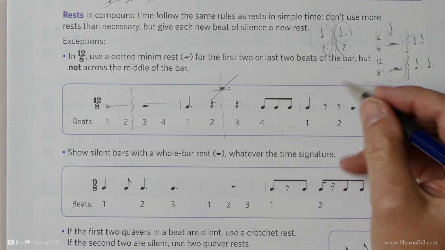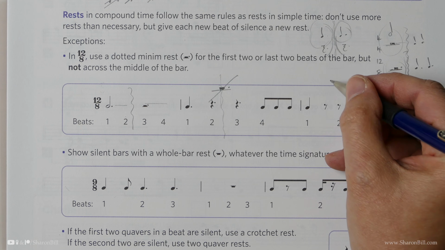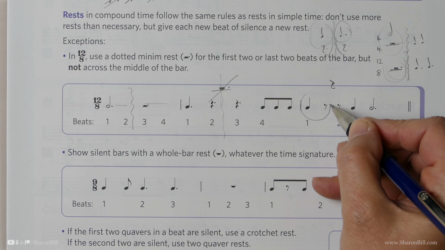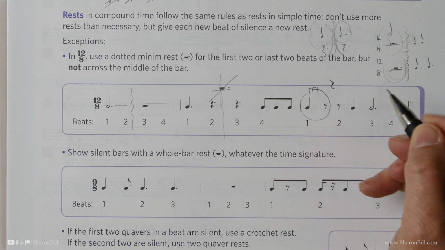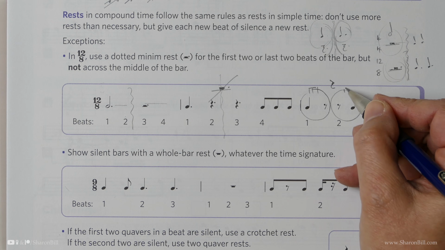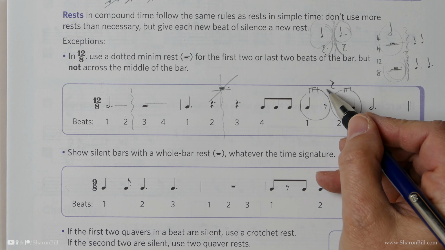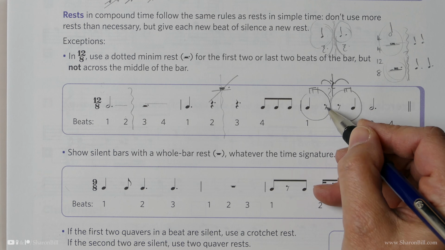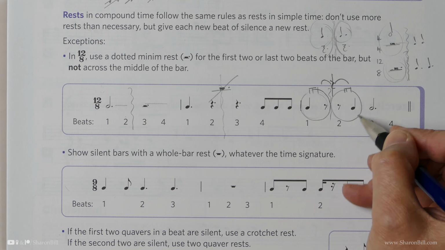And so here we could not have this as a crotchet beat rest because there's beats 1, 2, 3 quaver beats. We can't cross over. We've got to split that to complete beat 1 and start beat 2.